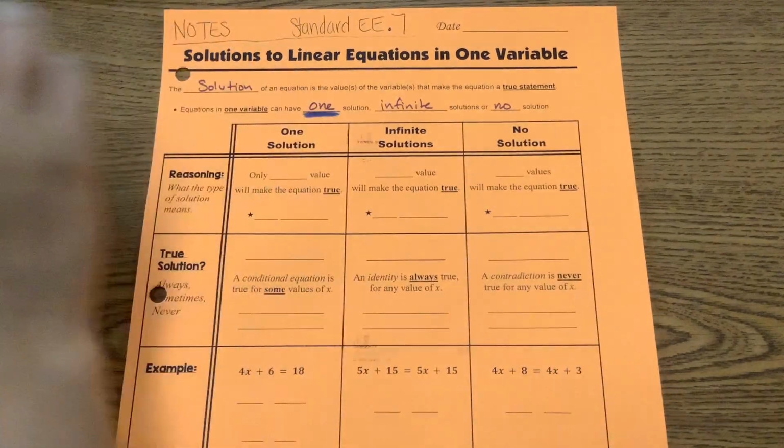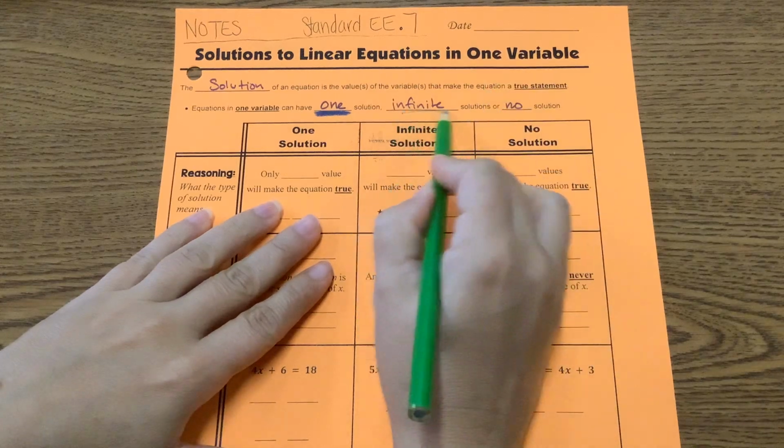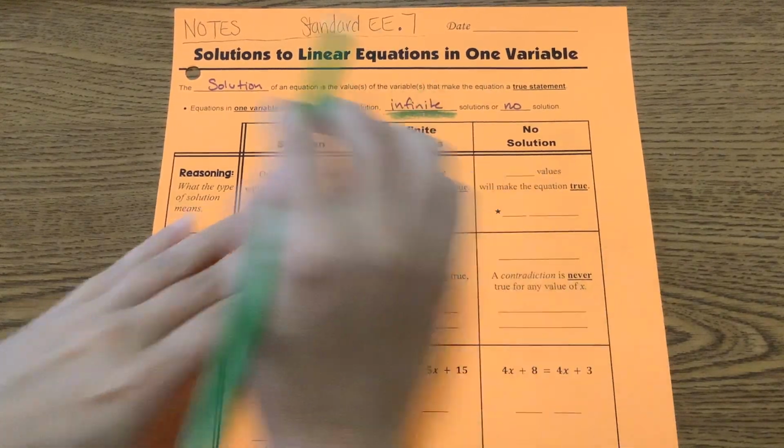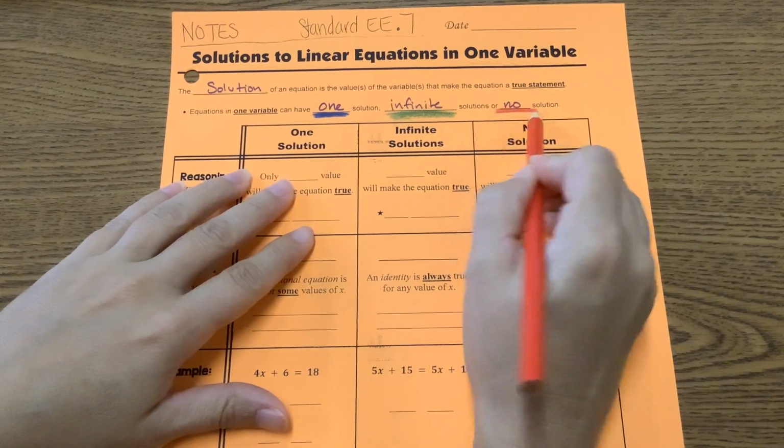Okay, and how these color codes are going to go: one solution information is going to be in blue. Infinite solutions are going to be in green. And no solutions are going to be in red.